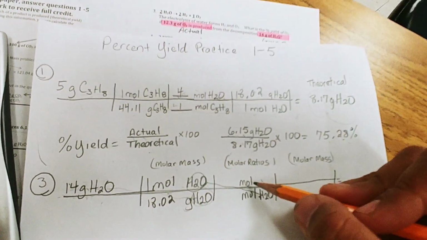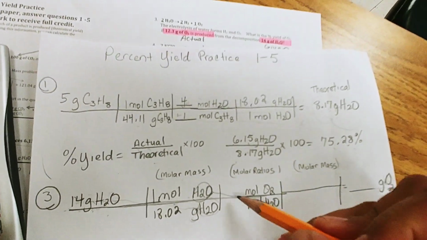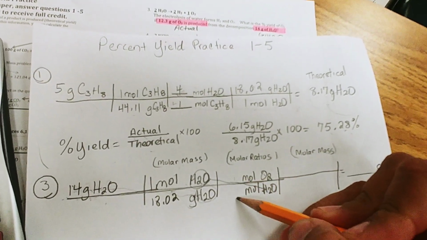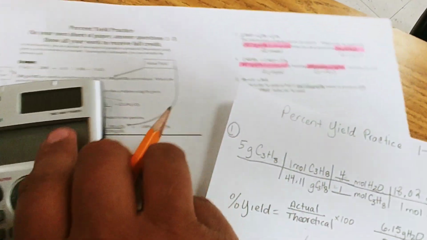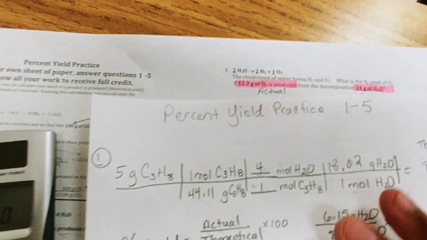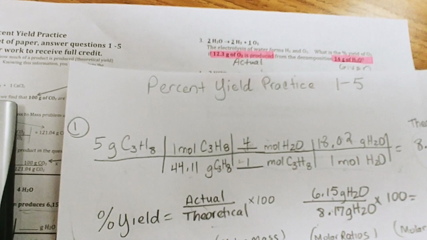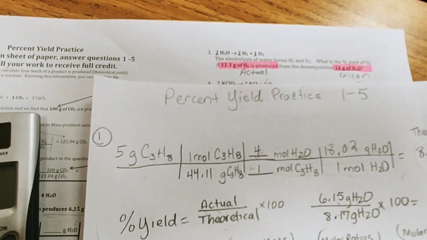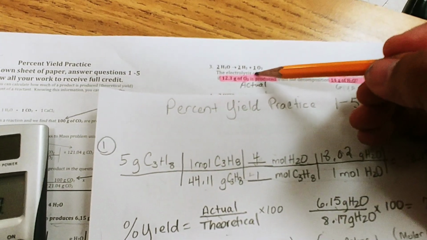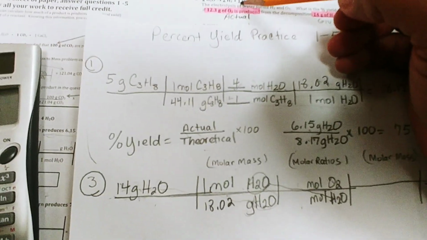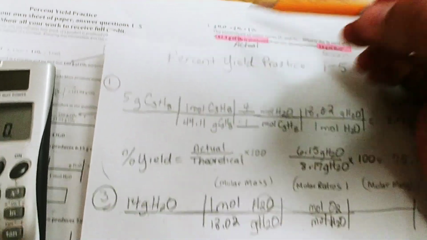So that means that the substance is O2. Don't forget that the numbers that go in the mole ratios are going to be the coefficients in the equation. So for this one, we're using H2O and O2. So O2 has a coefficient of 1 and H2O has a coefficient of 2.